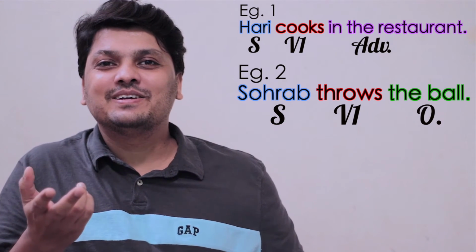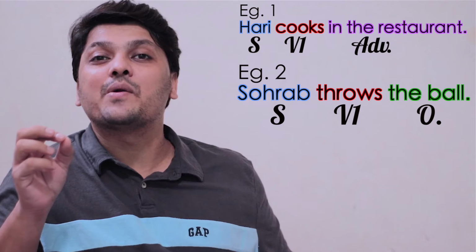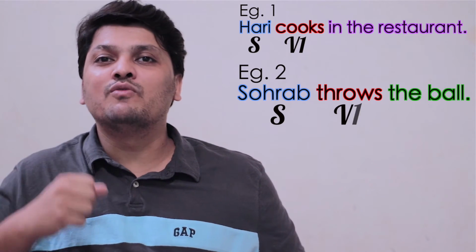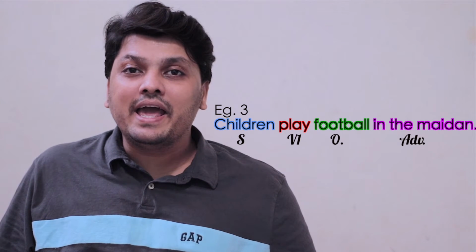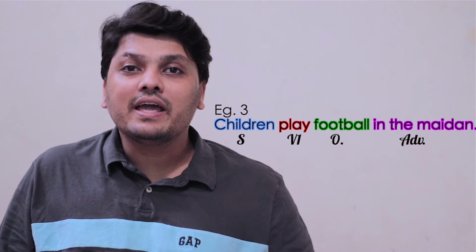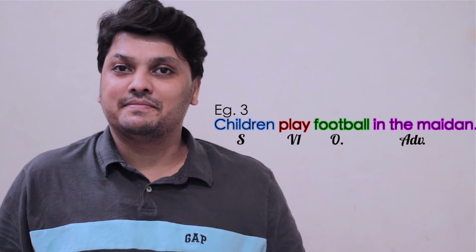So the answer was in a restaurant. So let's move on with a third example. A third example here is, children play football in the Maidan.